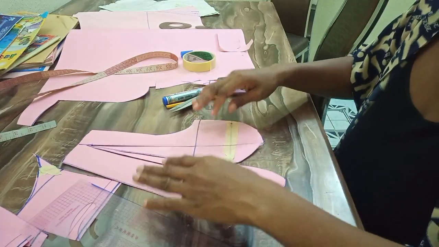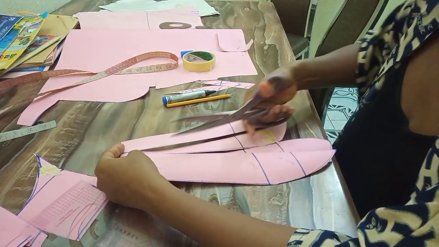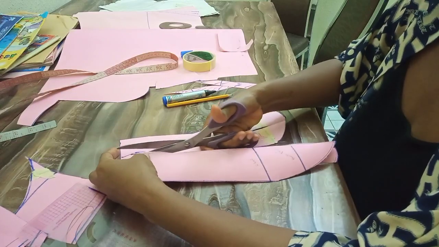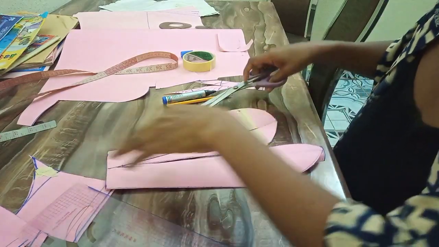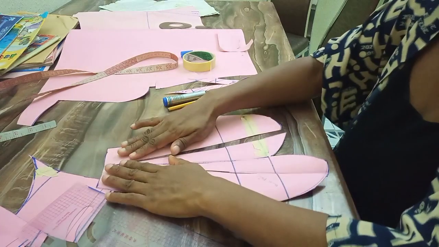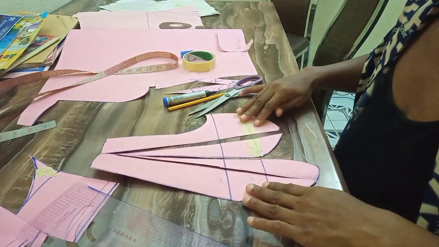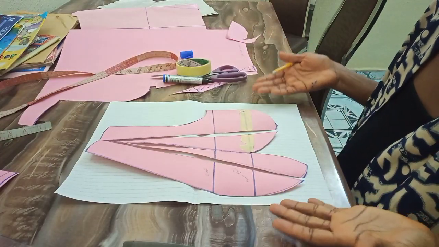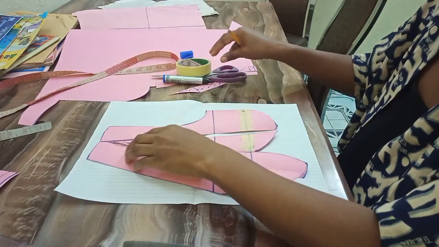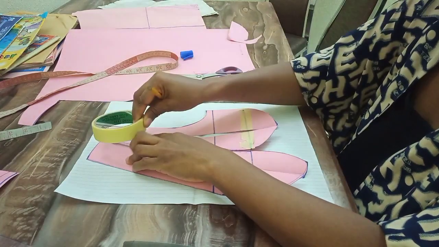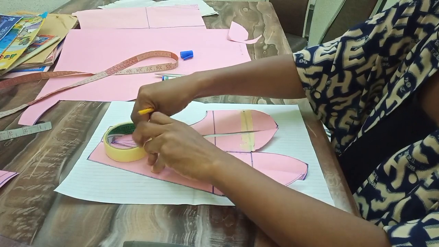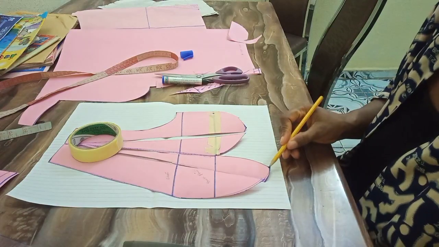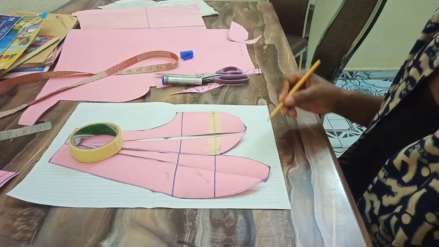So what we're going to do now is to get another paper and put under so we can spread out this pattern this way. You can see I have another paper under my main pattern. So what I'm going to do next is to use something to hold the main pattern down so it won't shift. So the next thing I'm going to do is to connect this very one to this curve this way.